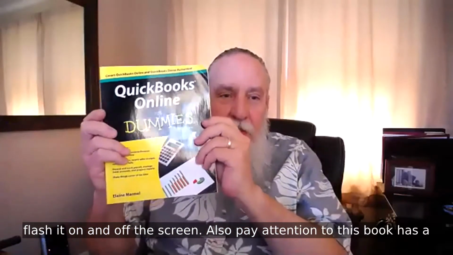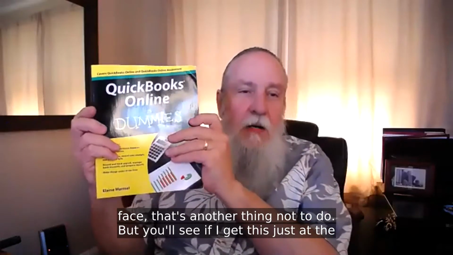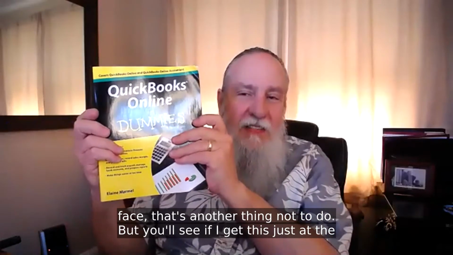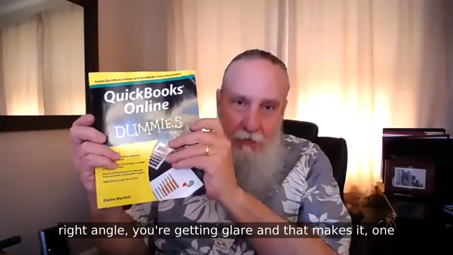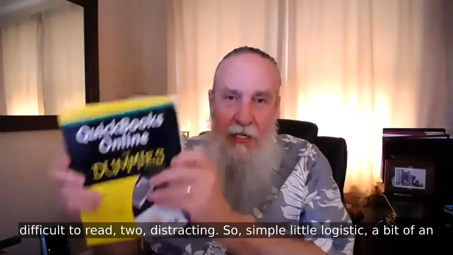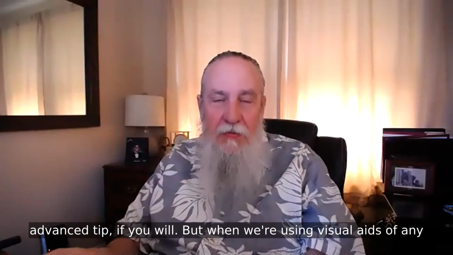Also pay attention to, this book has a glossy cover. First of all, I'm starting to cover my face. That's another thing not to do. But you'll see if I get this just at the right angle, you're getting glare. And that makes it, one, difficult to read, two, distracting. So, a simple little logistic, a bit of an advanced tip, if you will.